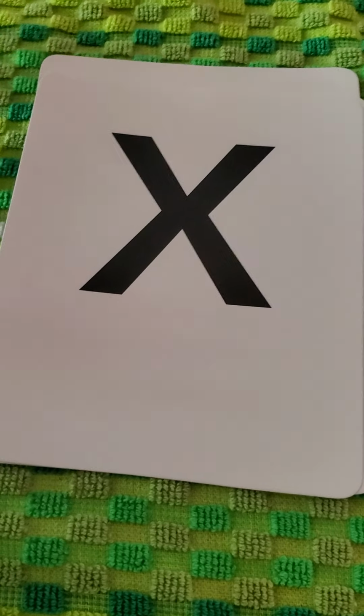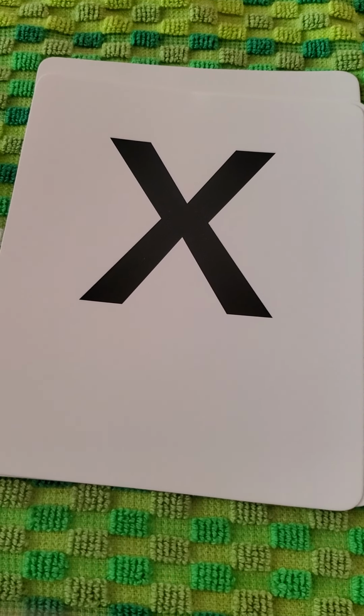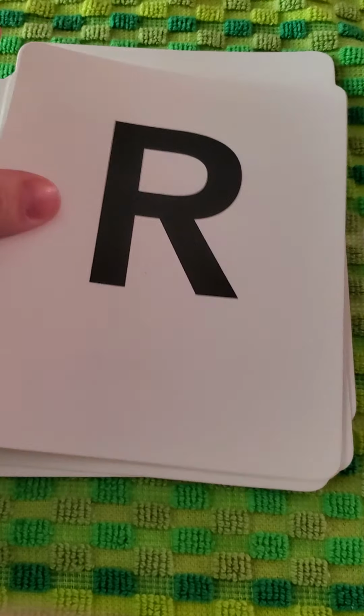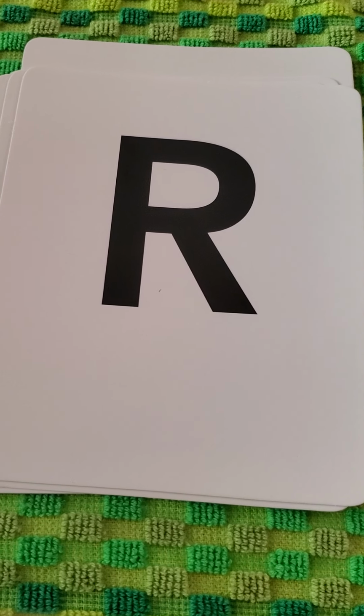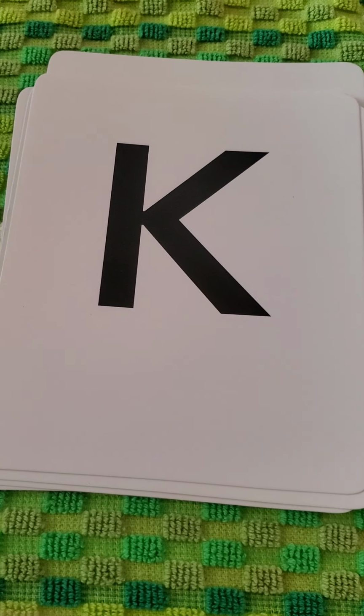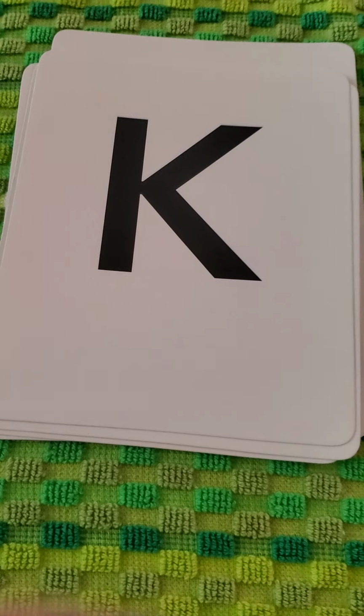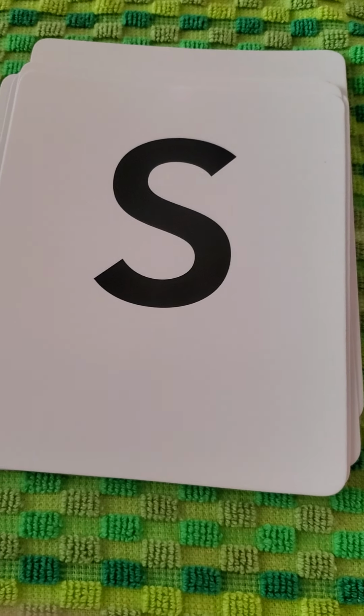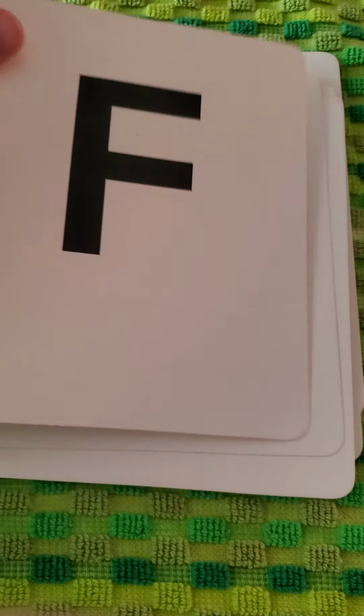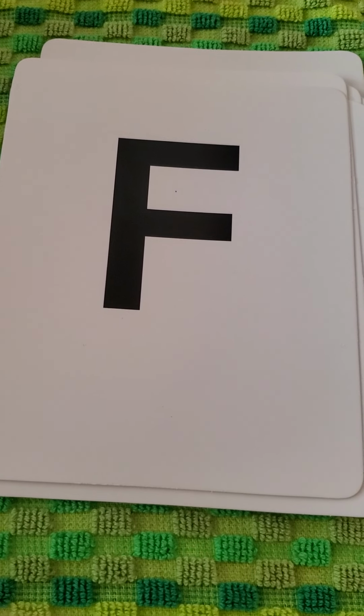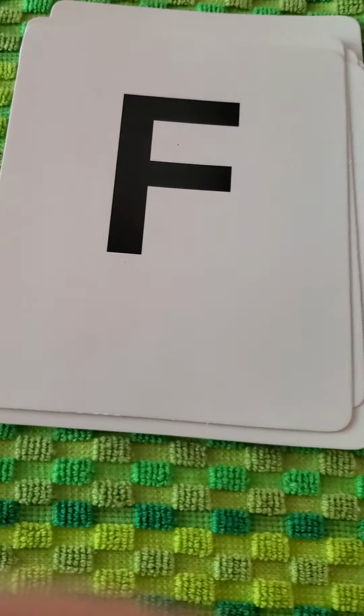Letter X says X. Letter E says eh. Letter R says. Letter K says k. Letter S says S. Letter Z says Z. And letter F says F, like fish.